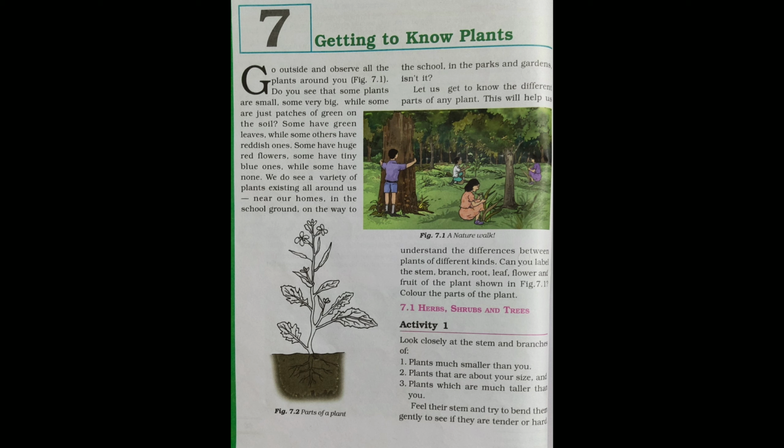This is the introductory part of the chapter, and a very important chapter. It is in this chapter that we will learn the key words. You will know what trees, shrubs, herbs, climbers, and creepers are.